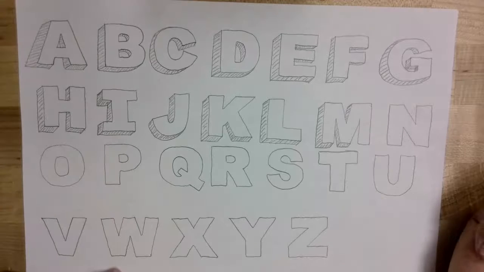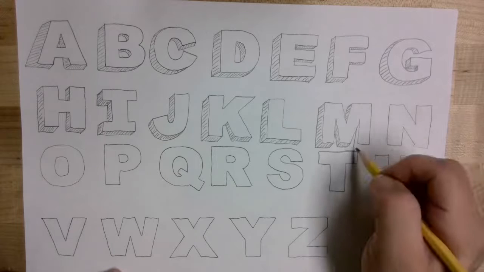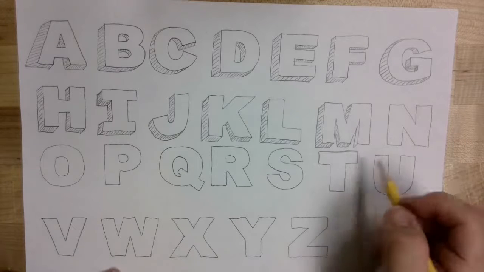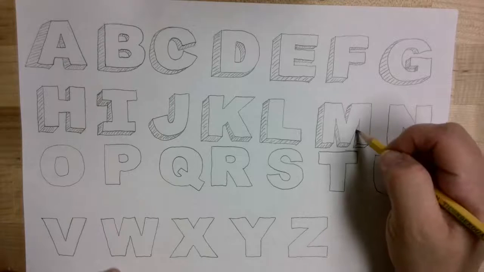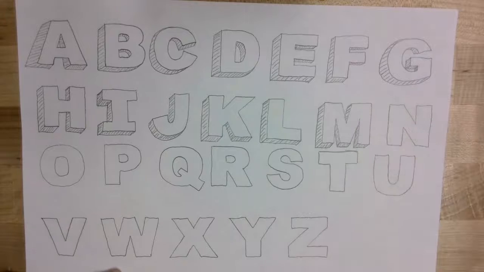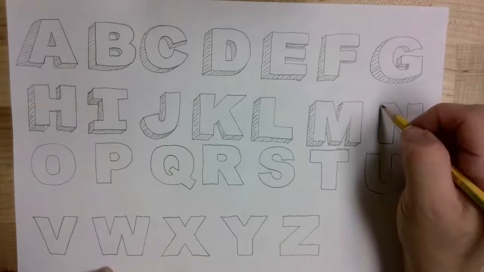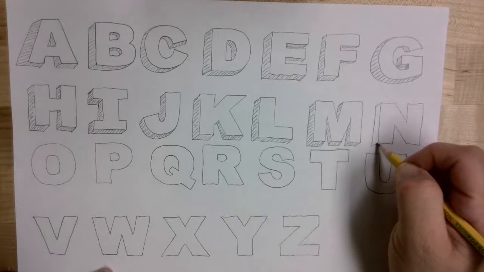Alright, I have one more section on my M. So on the right leg, I'm going to have a line that comes down and connects to that corner, a line that goes across the bottom and connects to the far right bottom corner, and then that will also be shadowed in. Letter N is very similar to the letter M, so I'll let you watch me do that one.